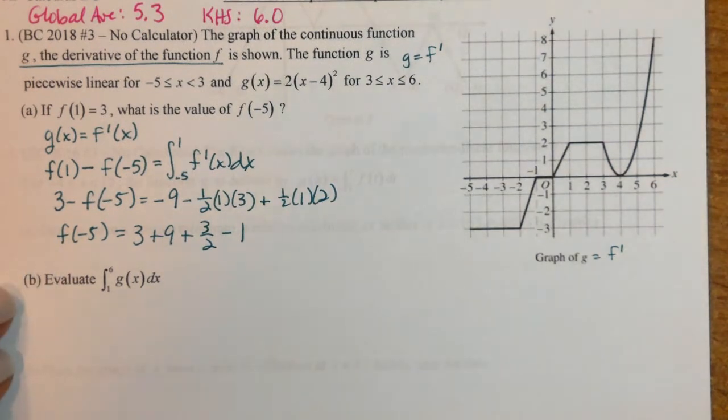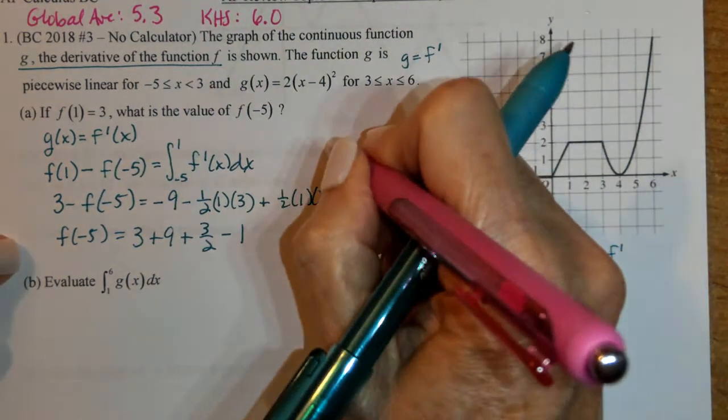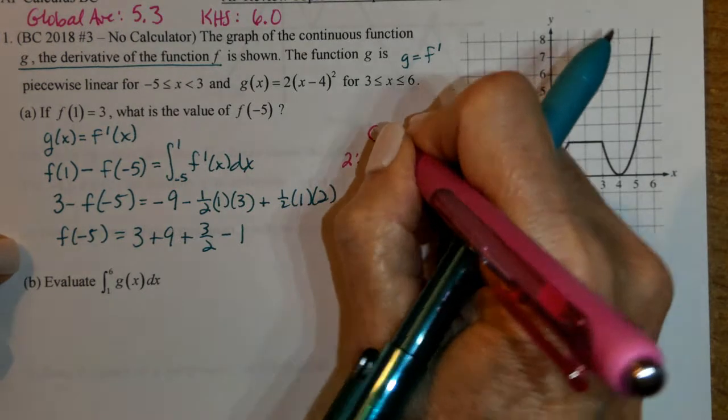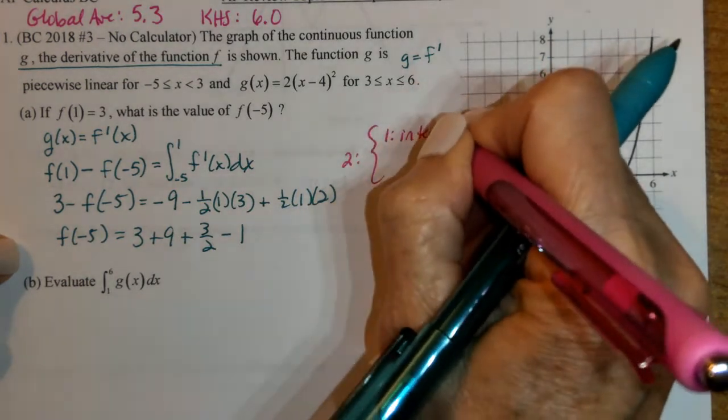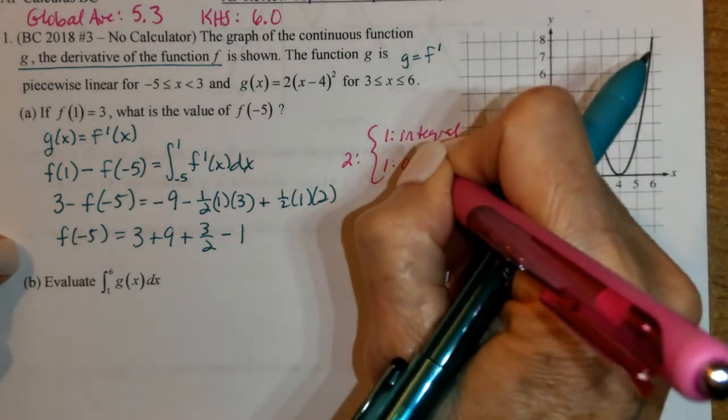Part B. Oh, this was worth 2 points. 1 point for the integral, 1 point for your answer.